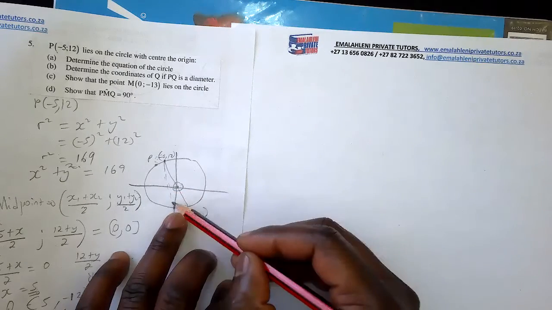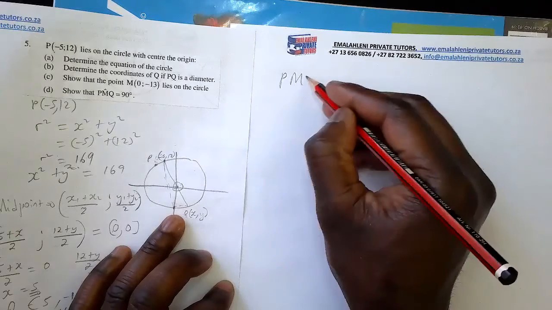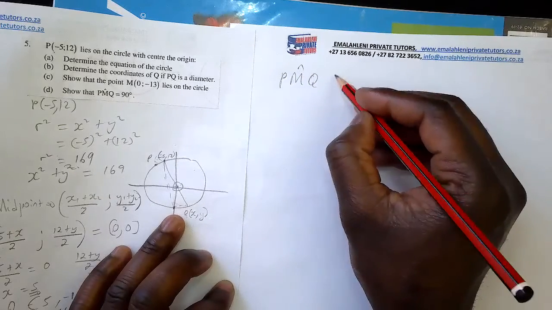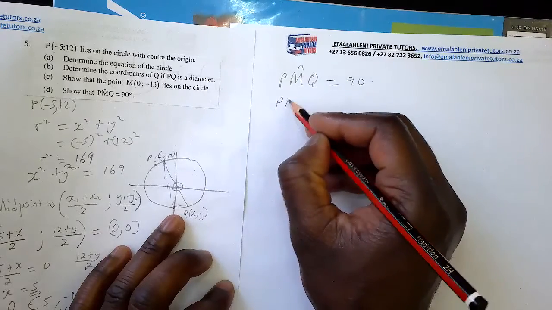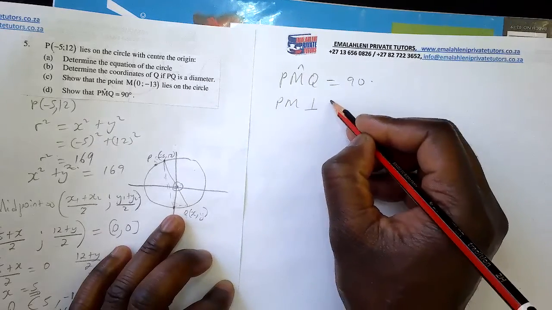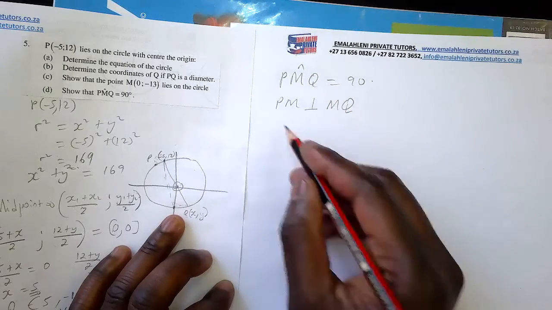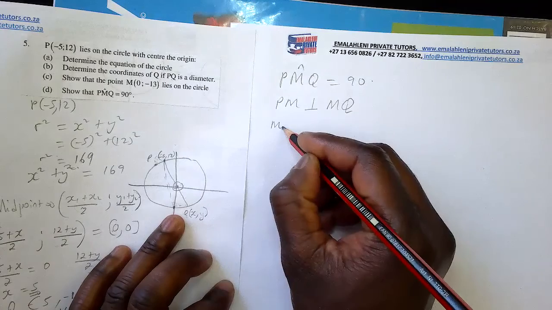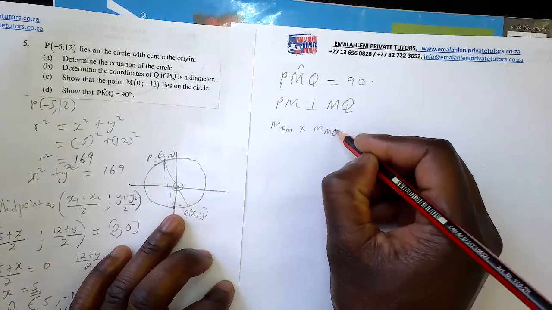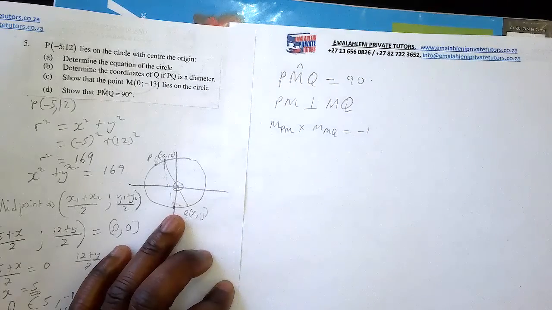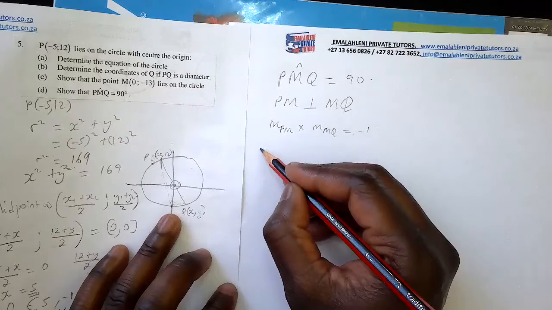So we want to see if it's 90 degrees. But how would you tell that? For PMQ to be equal to 90, it means that PM is perpendicular to MQ. So what do we know about the relationship of perpendicular lines? We know that their gradients, M_PM times M_MQ, must give us -1. So we're going to find the gradient for PM.